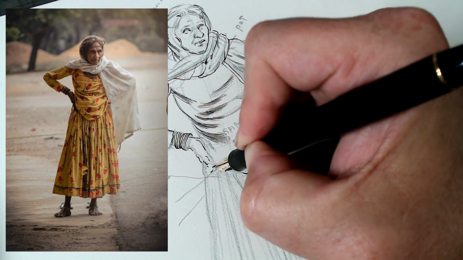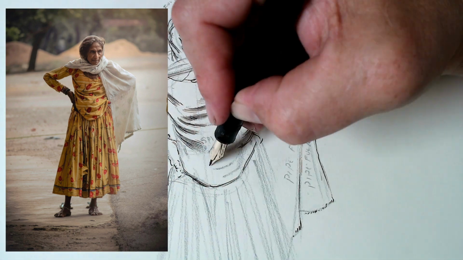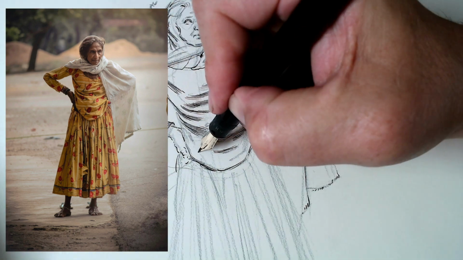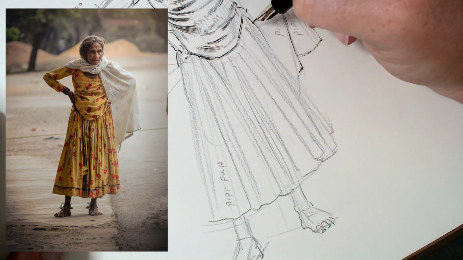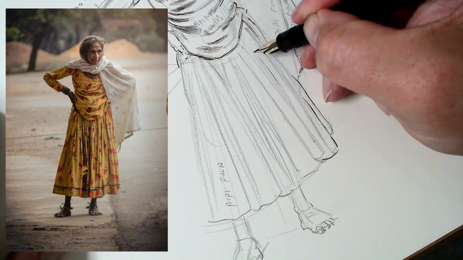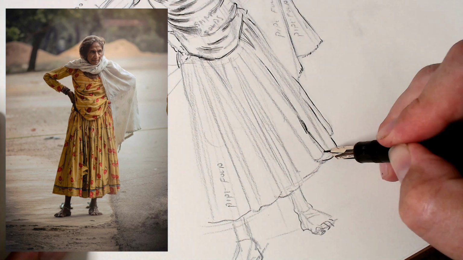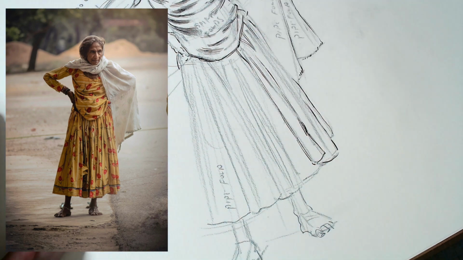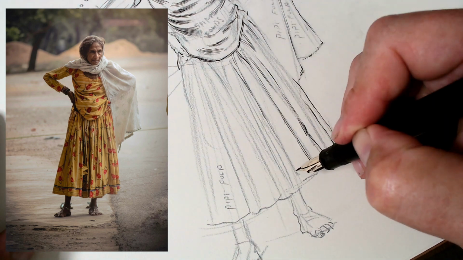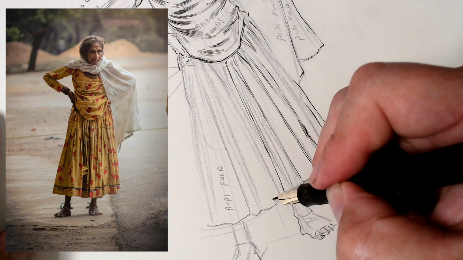Avoiding sharp lines when rendering folds, emphasizing points of tension and compression with sharper lines and shadow, redrawing certain folds to make them reinforce the cylindrical forms underneath, avoiding repetition in my folds, and lastly, fading lines in and out to emphasize overlap. Do I get things absolutely right all the time?